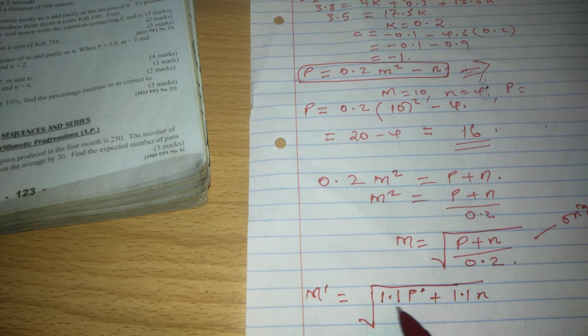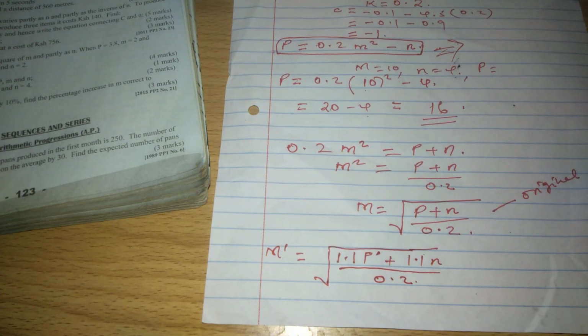Instead of N, 1.1N out of 0.2. So 0.2 remains the way it is because it is just a constant.